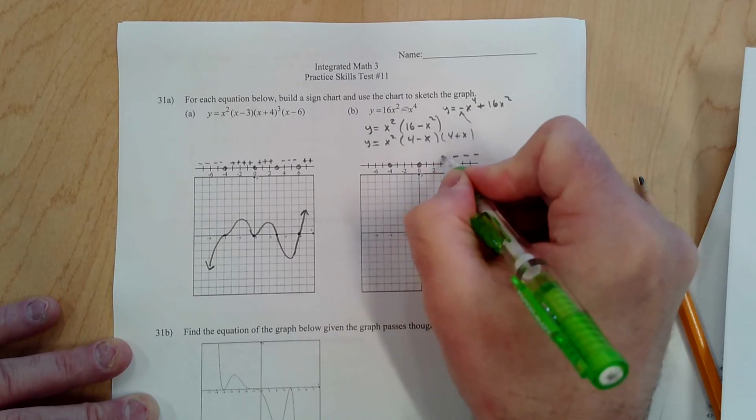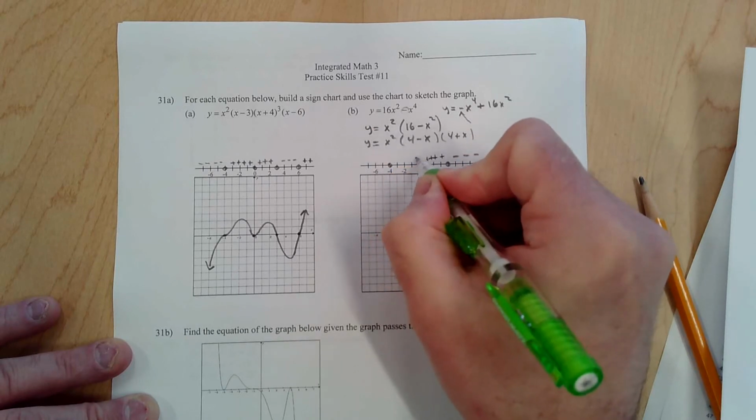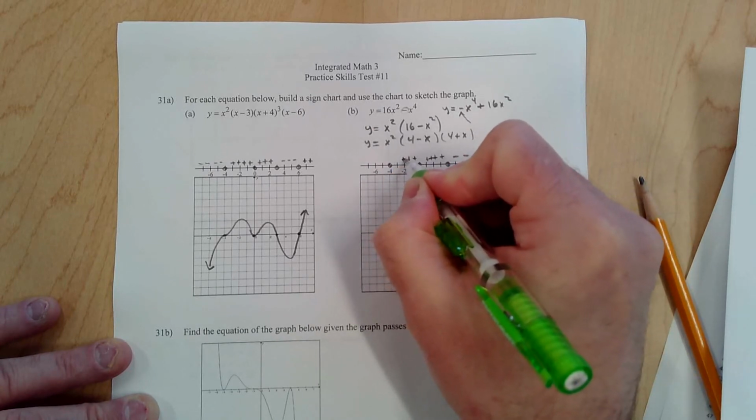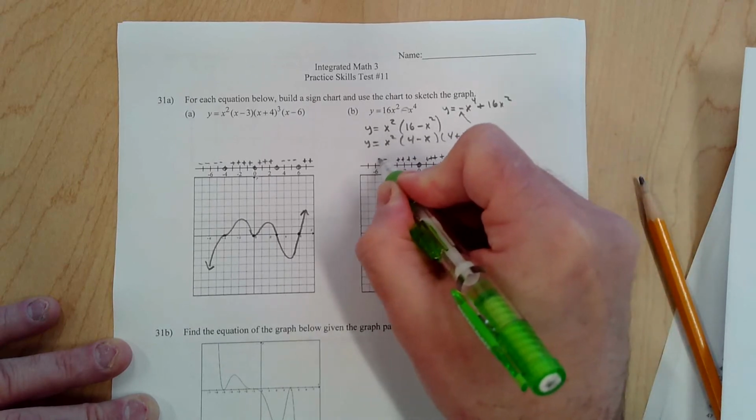All right, I put this 4 there because of this binomial. That has a 1, so the signs are going to change. We put 0 there because of this guy. It's an x squared, so the signs repeat. And negative 4 we put because of this guy. The exponent is a 1, so the signs change.